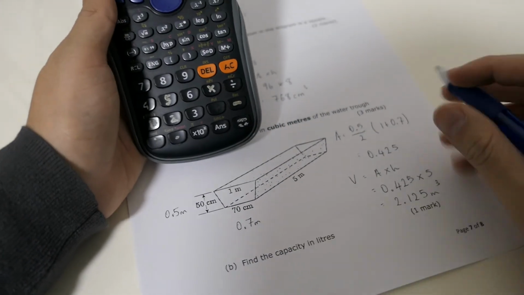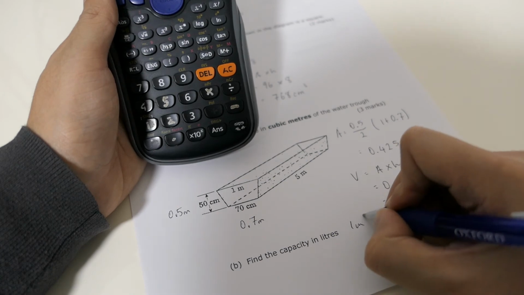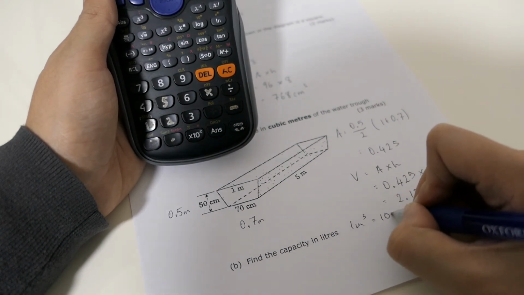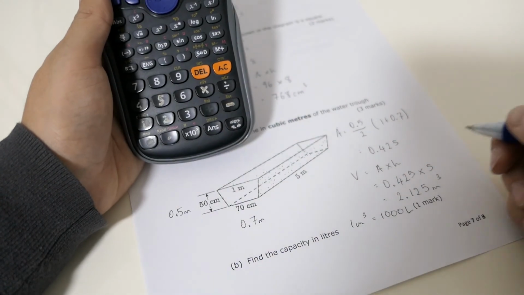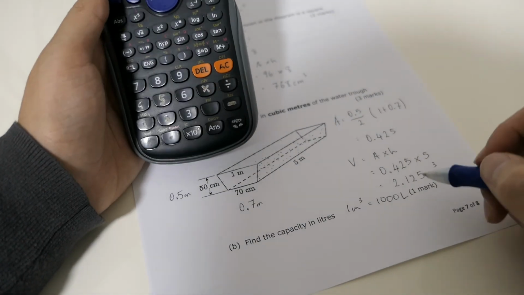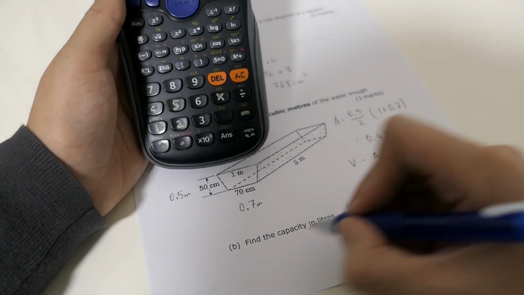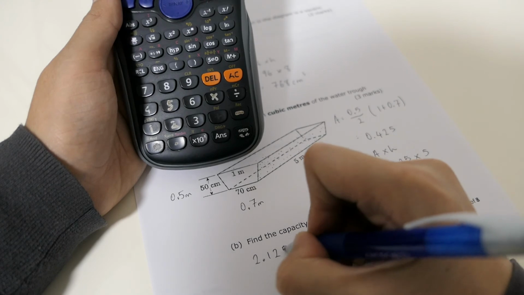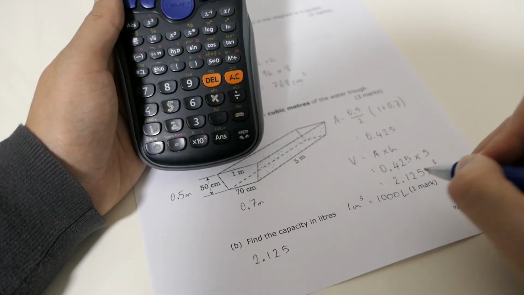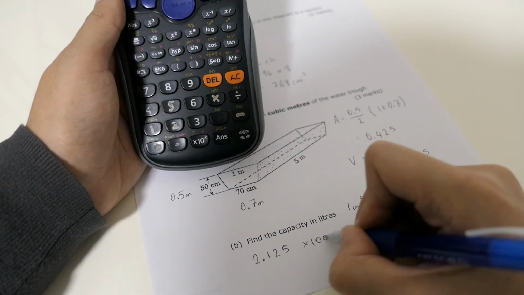Find the capacity in liters. We established before, 1 cubic meter is equal to 1 kiloliter, which is 1,000 liters. So if I want to find this, you just take 2.1 multiplied by 1,000 to get the liters. So this you need to multiply by 1,000.